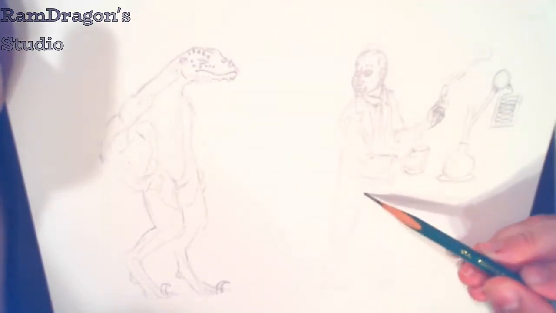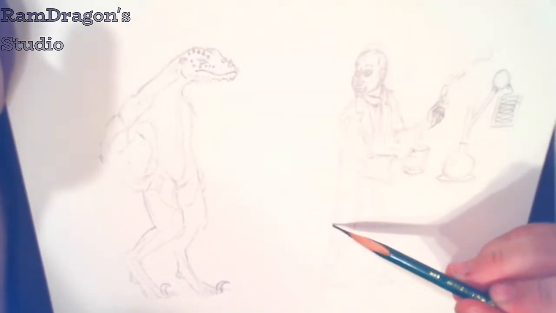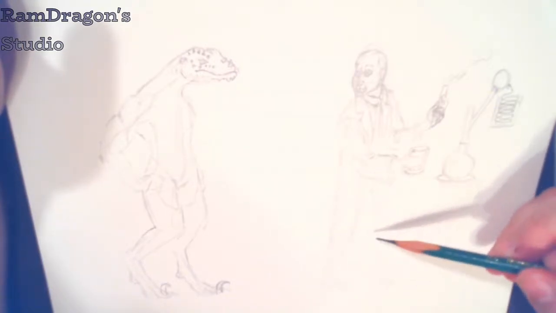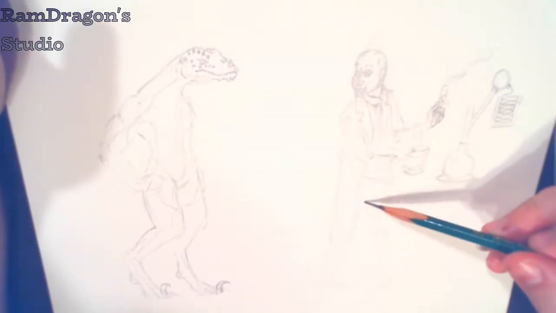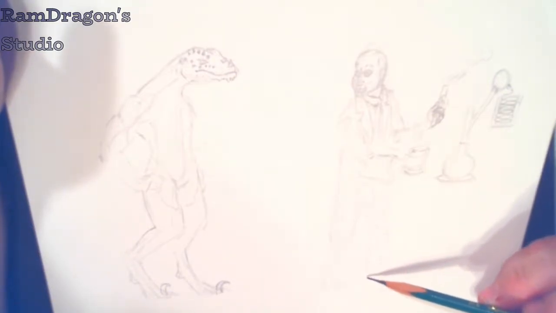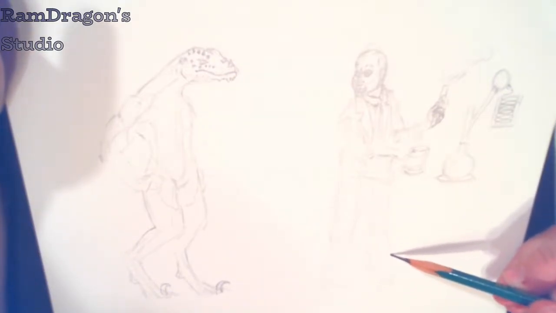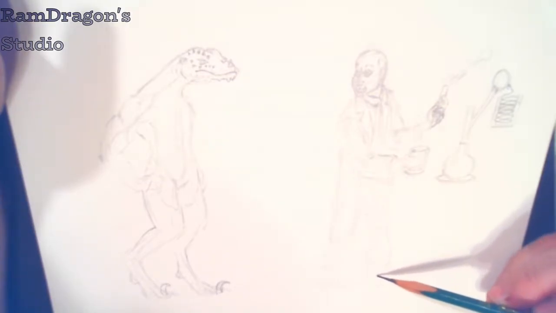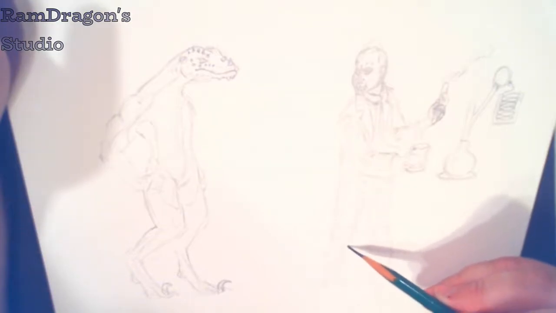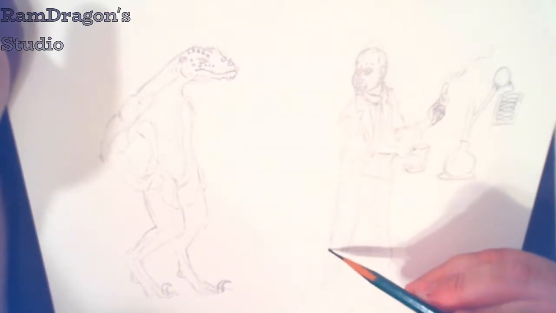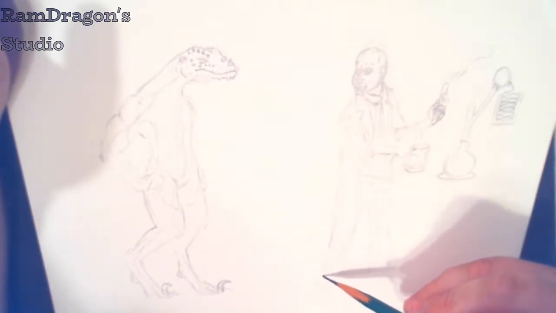So give the scientist his dress slacks. Going to be mostly straight leg, but down here at the bottom they're going to give a fold or something, because he's been standing all day. He hasn't really been paying attention to the state of his pants.